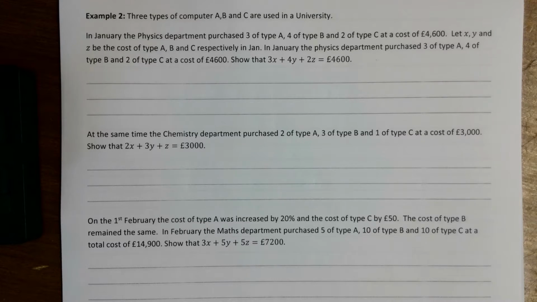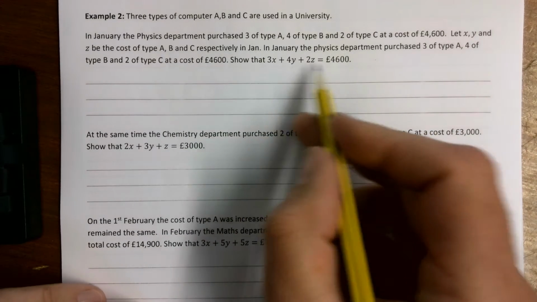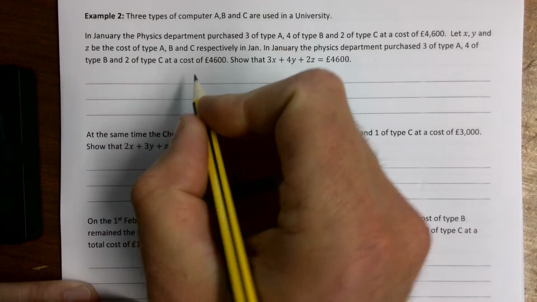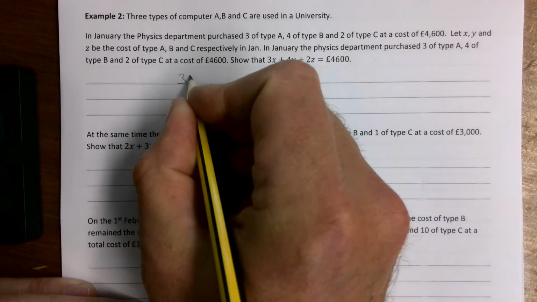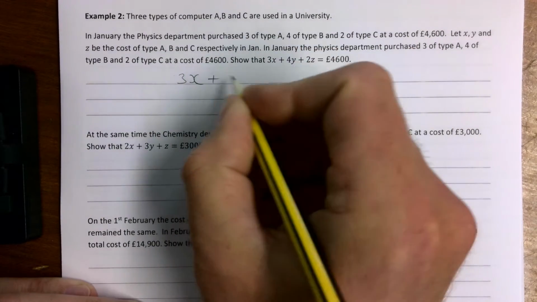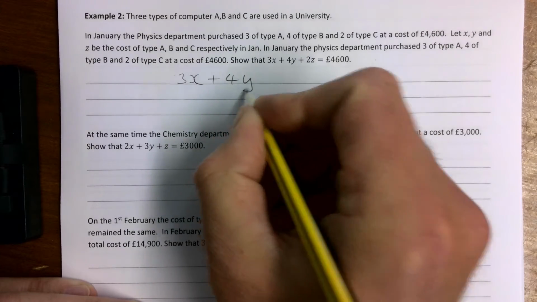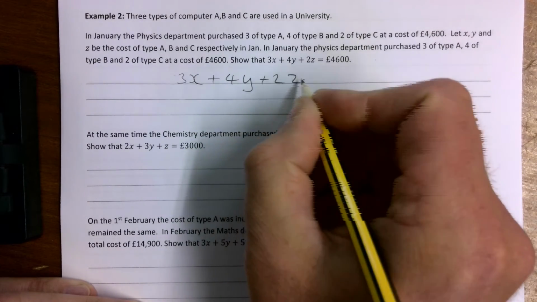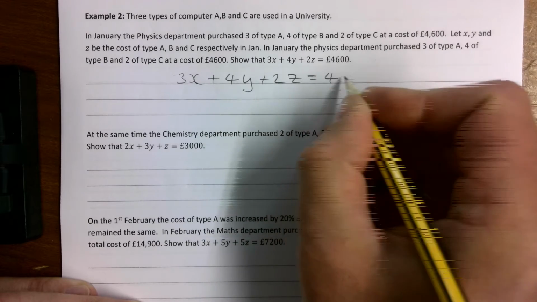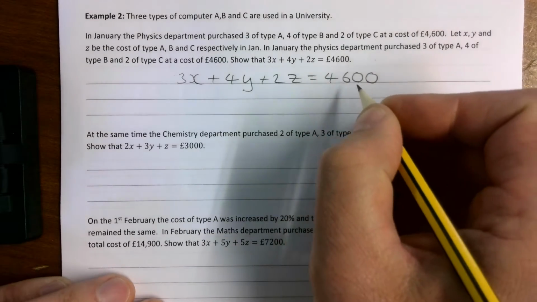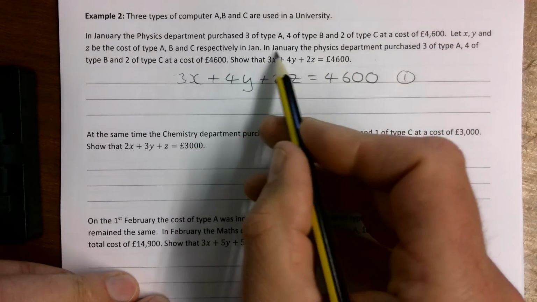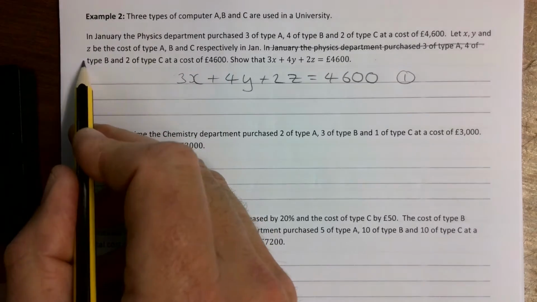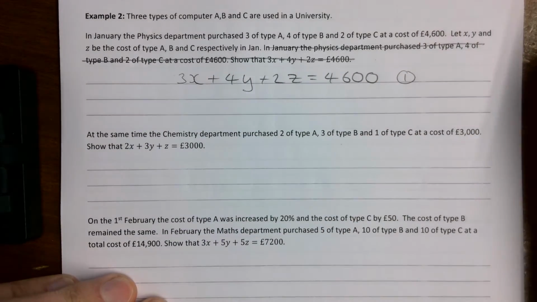In January, the physics department purchased 3 of type A, so that's 3x plus 4y plus 2z equals 4,600, and we're going to call that equation 1. There's a bit of a repeat there, so we don't need to write it again, but that's okay.